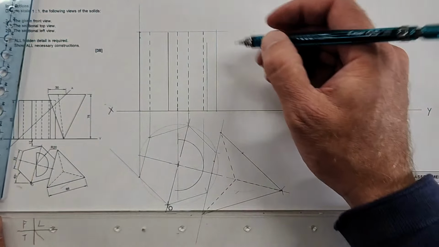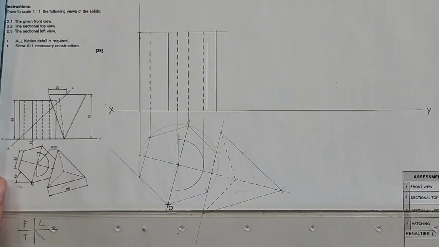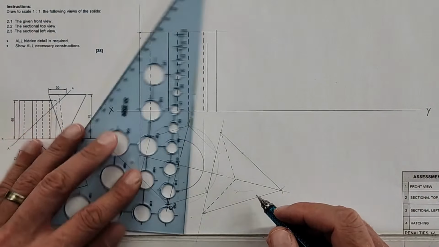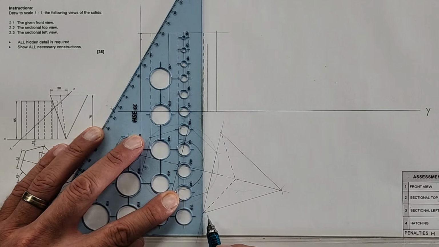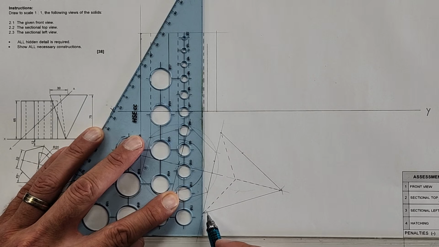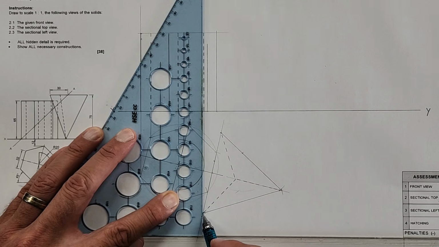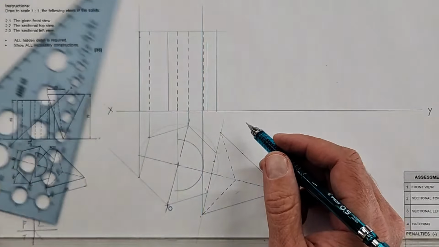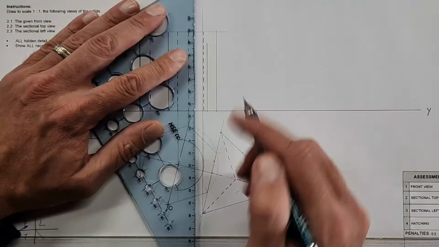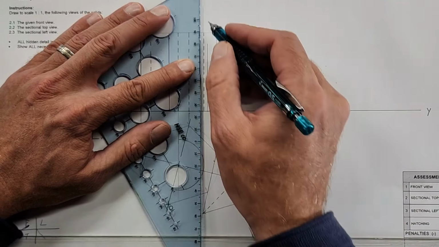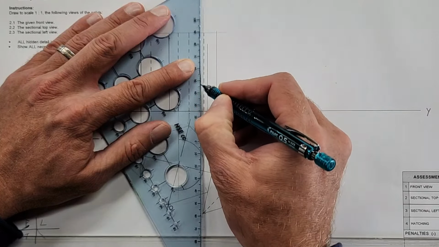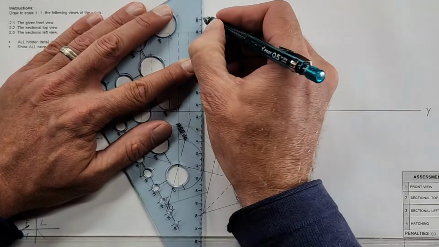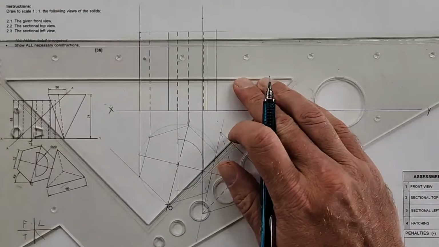All right, the pyramid. Okay, so our pyramid, this corner, projecting that up, the height there is 75. 10, 20, 30, 40, 50, 60, 75. So that's the top of it.